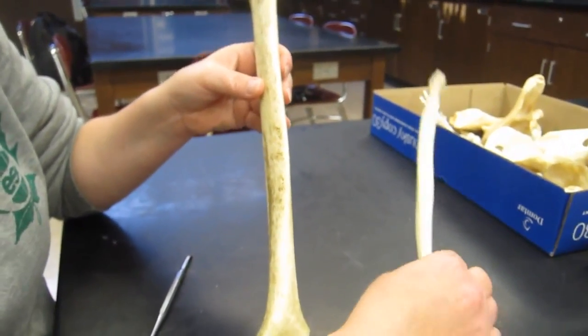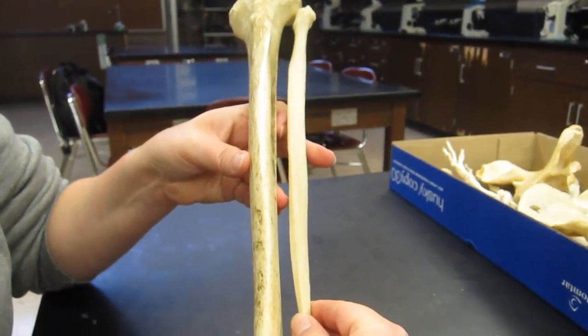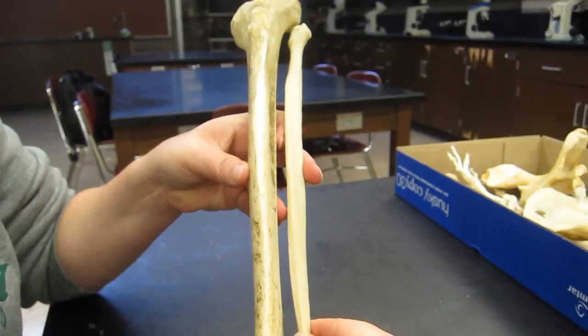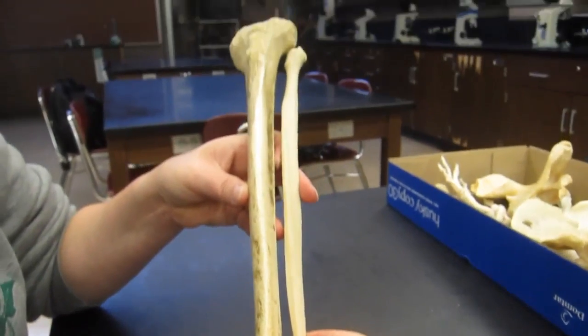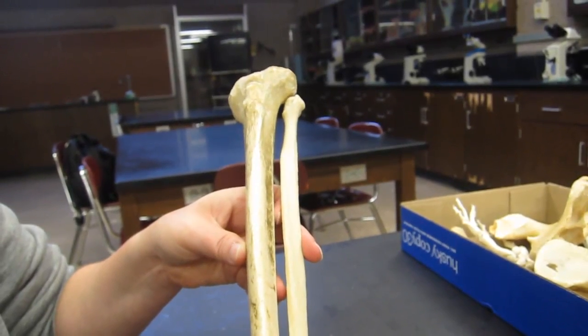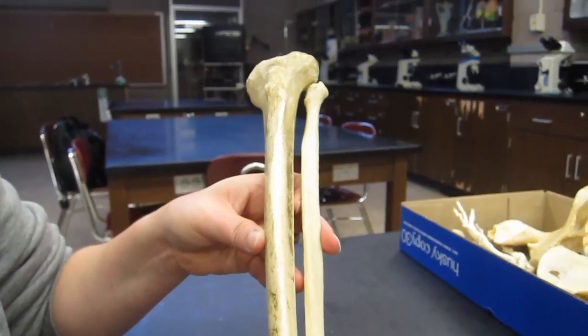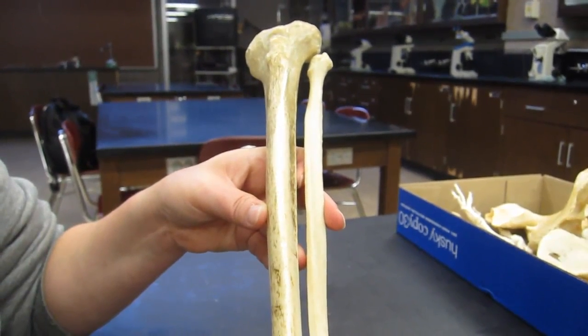Remember the radius and the ulna that we looked at a little while ago? The radius and the ulna are really like partners in the forearm because they're both about the same size, and they kind of look like they have the same structural importance in the forearm because they're more equivalent to each other. That is not the case in the leg.